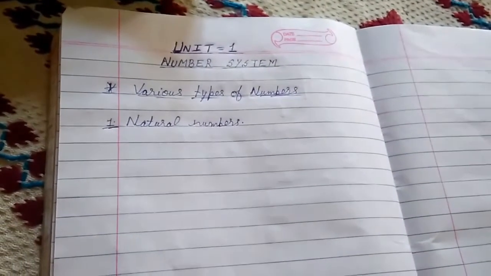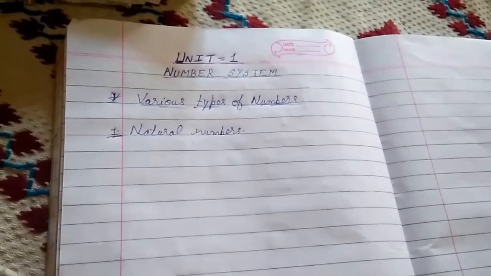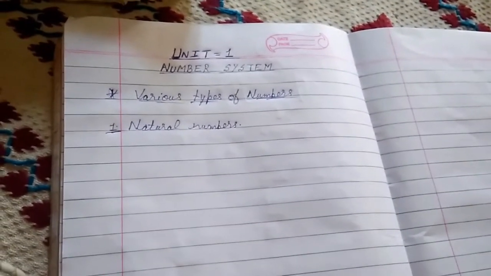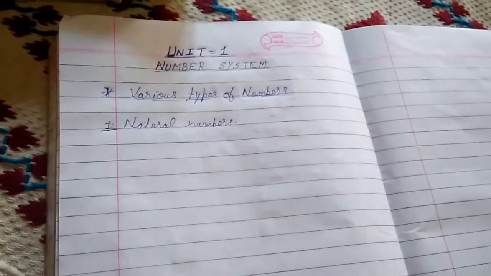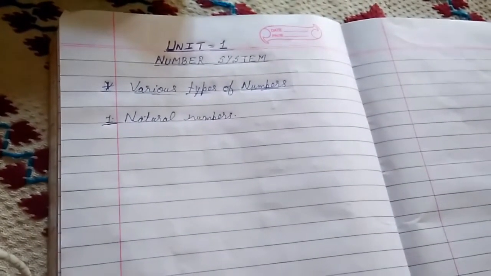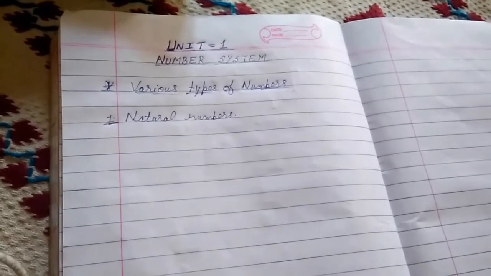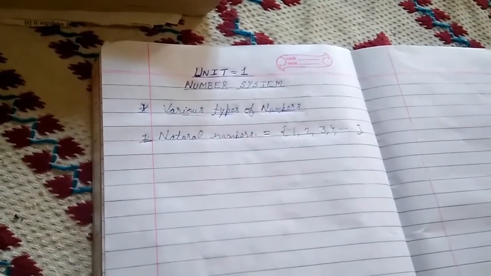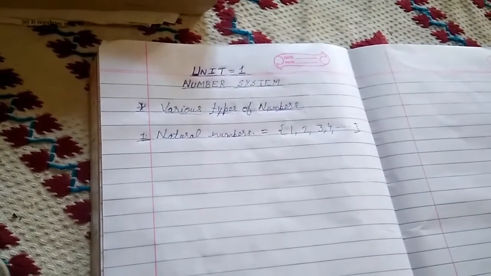Okay friends, so here we are starting our first unit, number 1, number system. So it's an easy chapter, so I'll just give you an overview of this. Starting with various types of numbers, starting with the natural numbers. As you all know, natural numbers are 1, 2, 3, 4, and it goes on like this only.